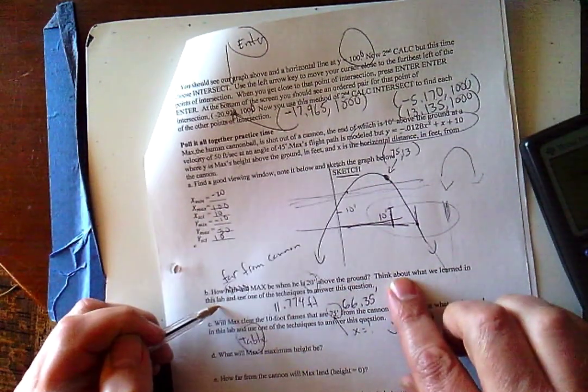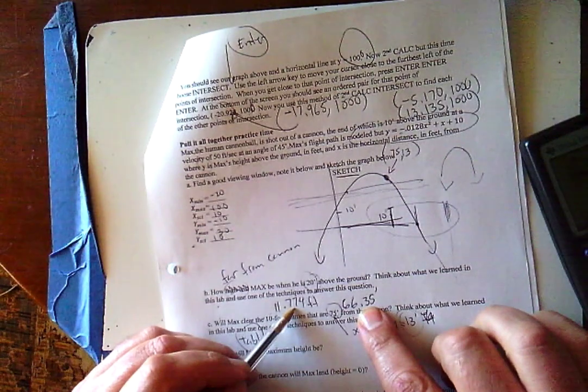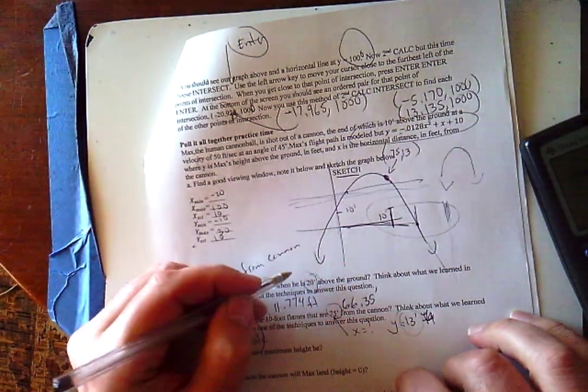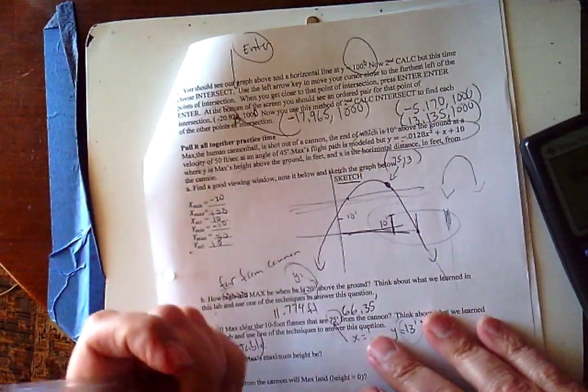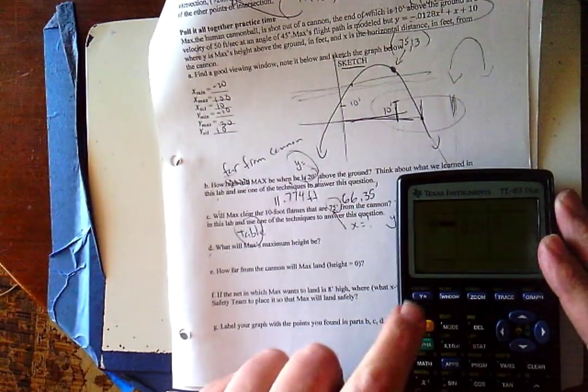But in part B, I was given the output and I was looking for the input that makes that. I can't use the table when I'm given a y value. I have to graph this y value and do second, calculate, intersect. Okay, part D, what will Max's maximum height be?